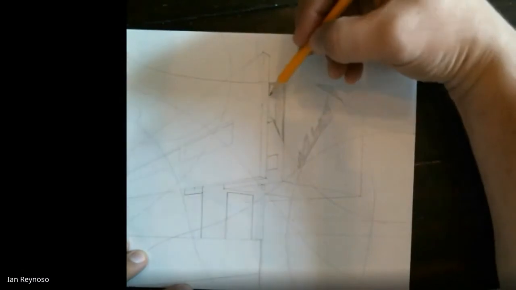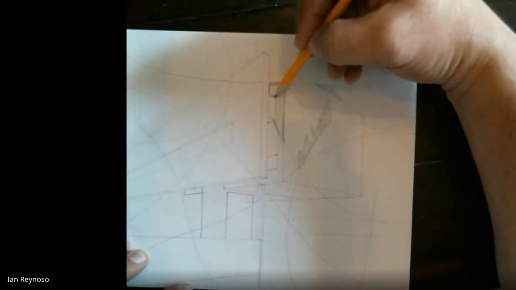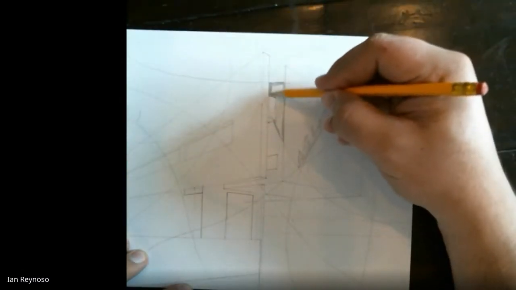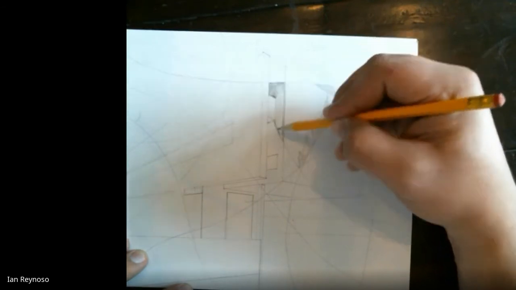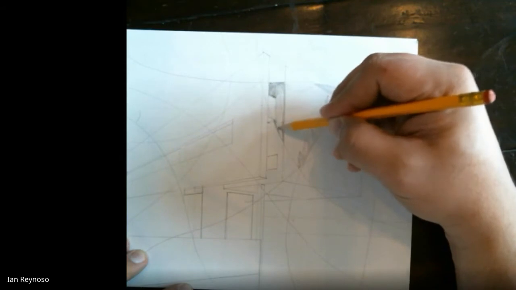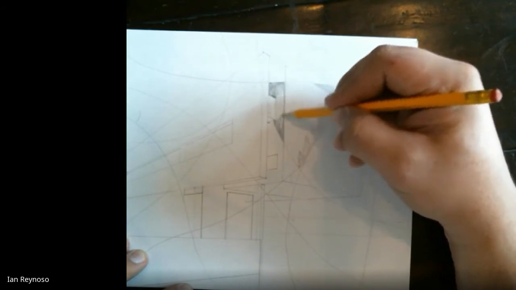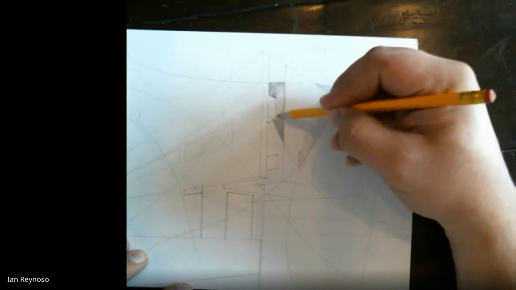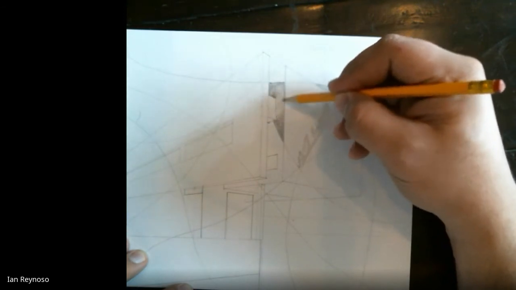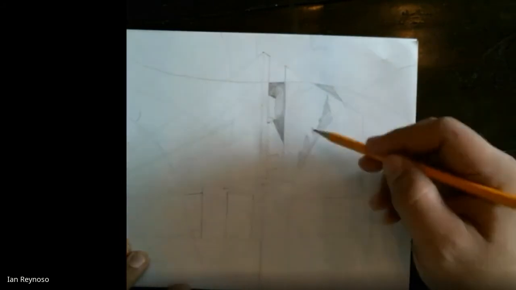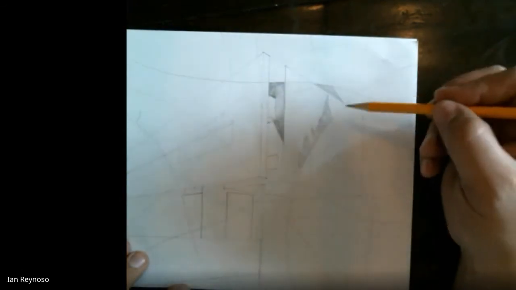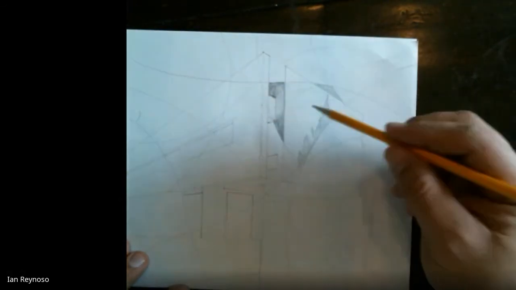I'm sorry if this is boring to you. Okay, there's that little bit of a reflection, so I'm going to leave that kind of light. I'll blend that in a little bit. Okay, and this looks pretty solid for right now. So I have this corner done.